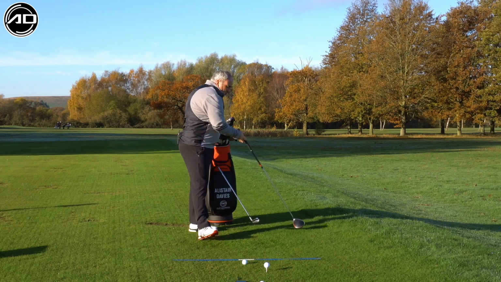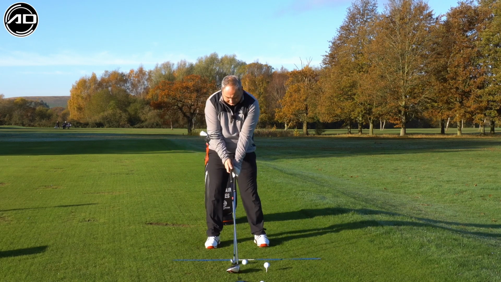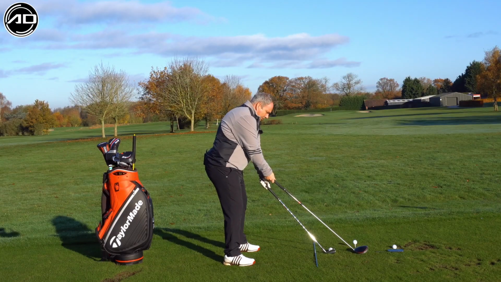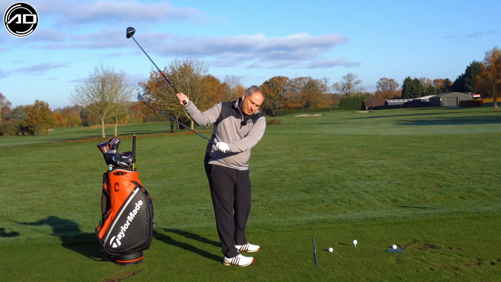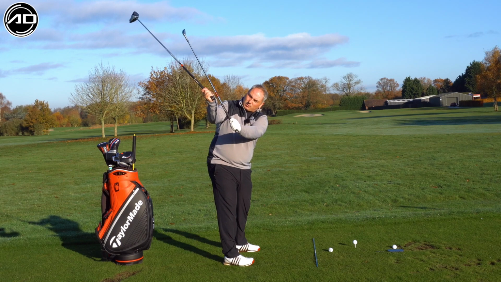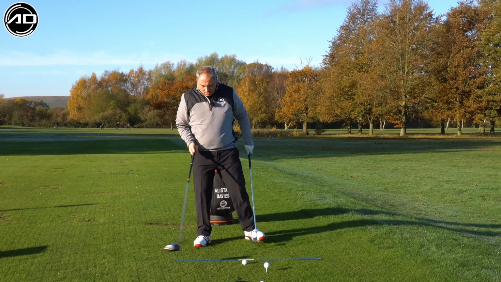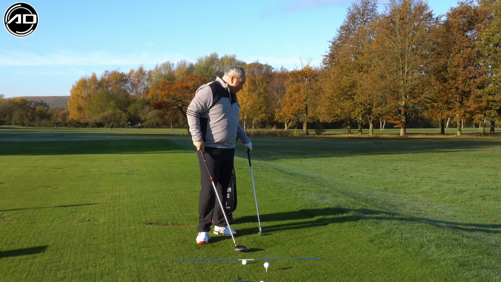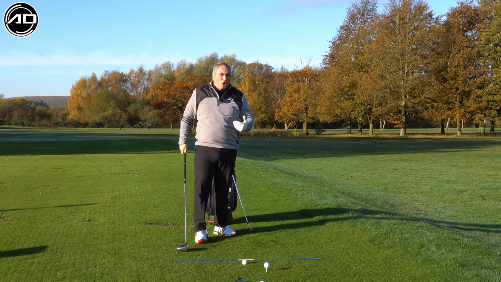Naturally, the other things that change with the driver: the club is longer, I'm stood further away from the ball, and the swing plane becomes flatter with the driver than it does with the iron. And that is, again, a natural occurrence. You don't need to try and do anything consciously for that.